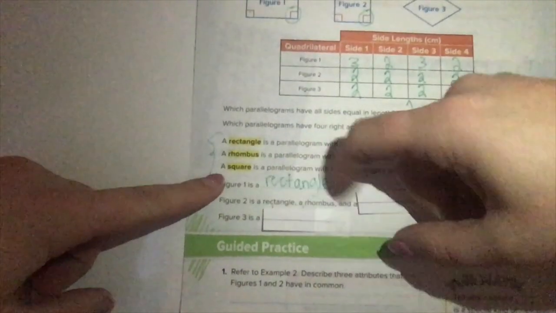So if we go back to the definition, we know that figure 1 has 4 right angles, but its sides are not equal. So figure 1 is a rectangle. It says figure 2 is a rectangle because it has 4 right angles, and a rhombus because it has 4 equal sides, and it's also a square.